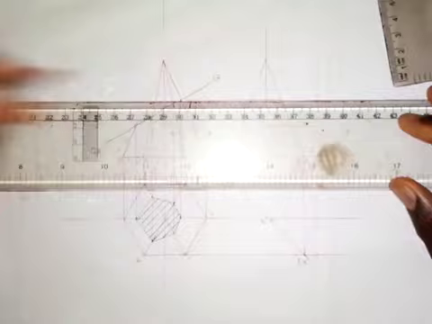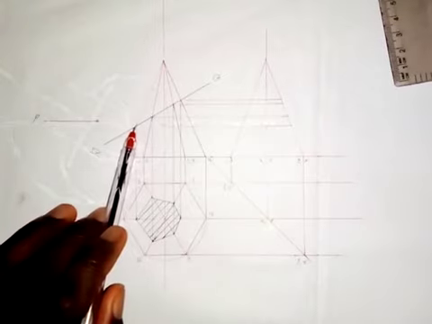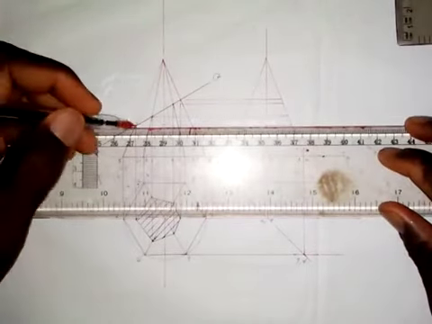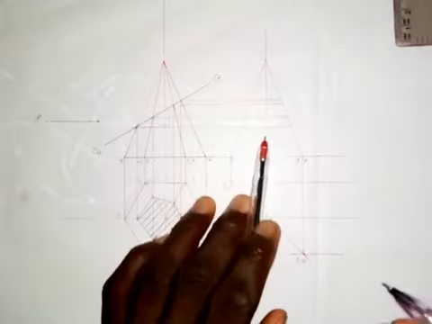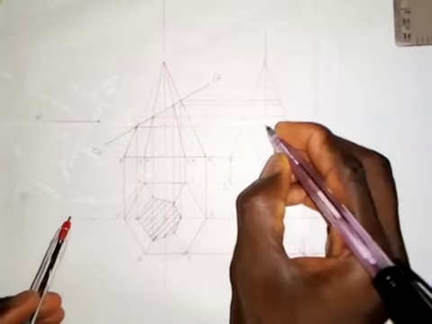So the next thing to do now, having drawn these horizontal lines, is to locate those points. So starting from here, this is horizontal line 5 from the front elevation. Then vertical line 5, we have 5 here, so this is point 5 here.